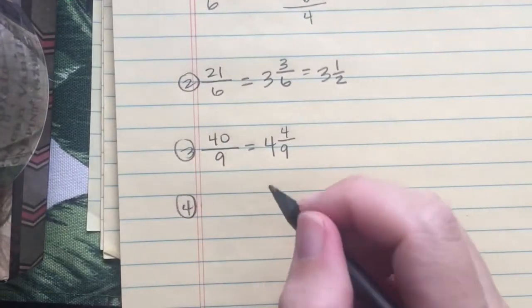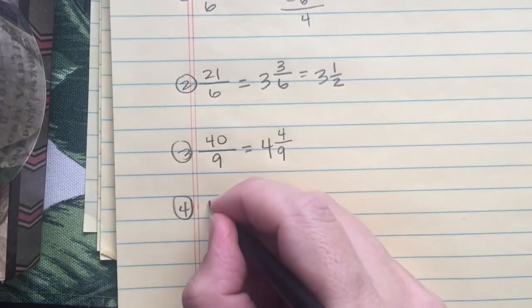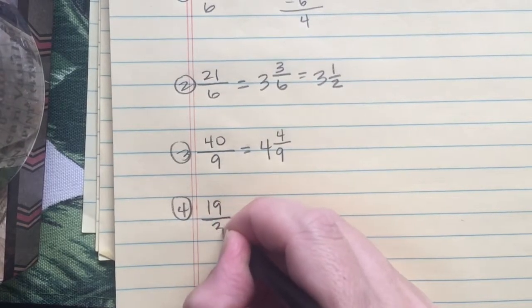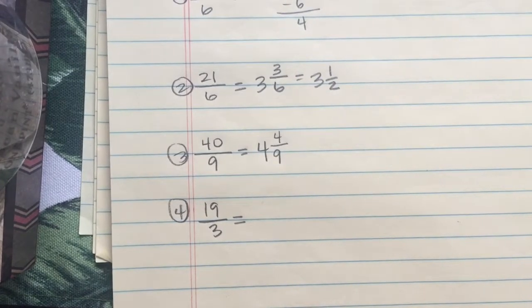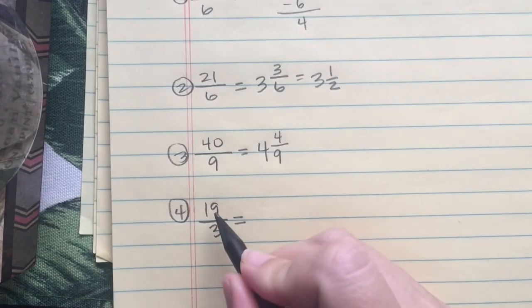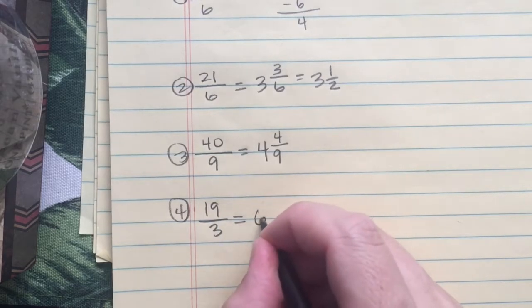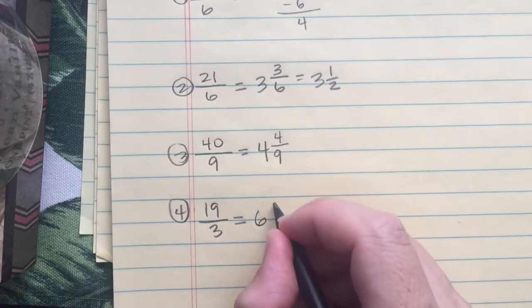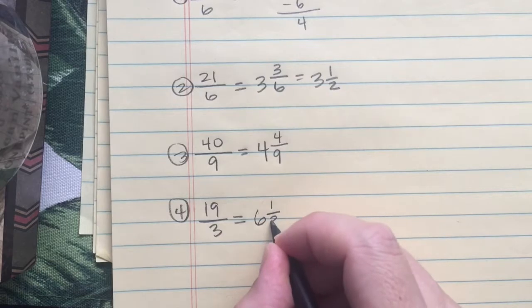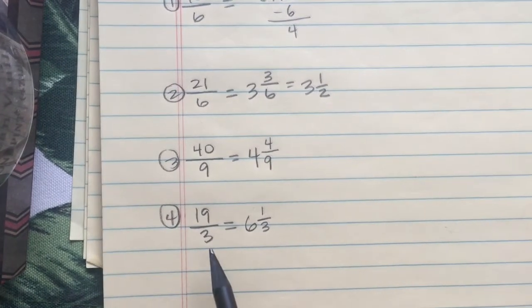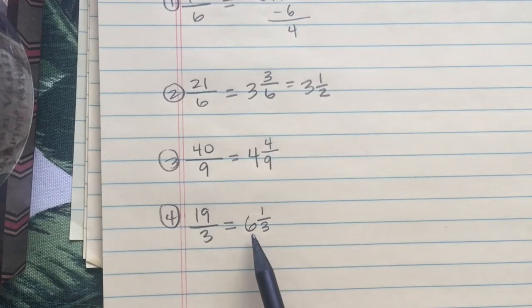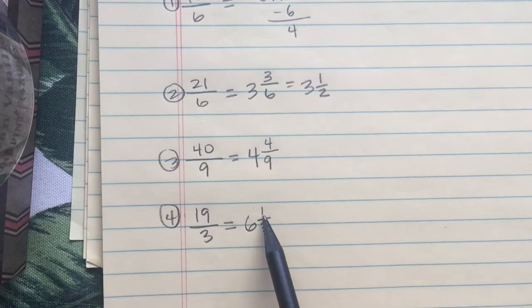How about 19 thirds? See if you can think about that one on your own. So 3 can go into 19 6 times, that's 18. The difference between 18 and 19 is 1.